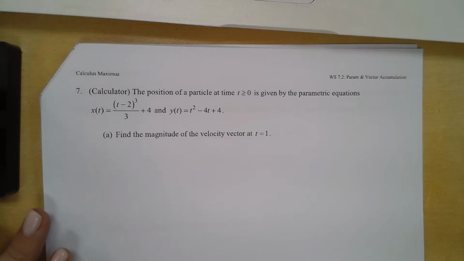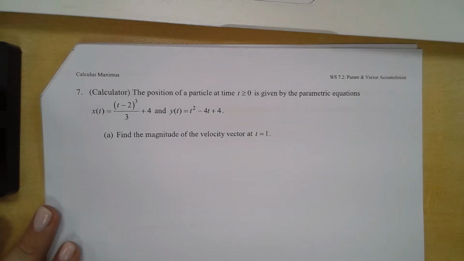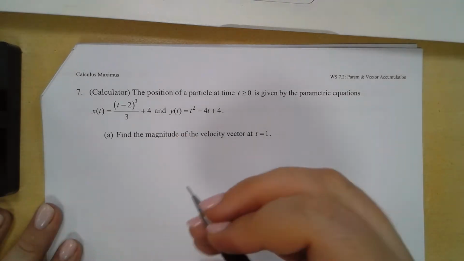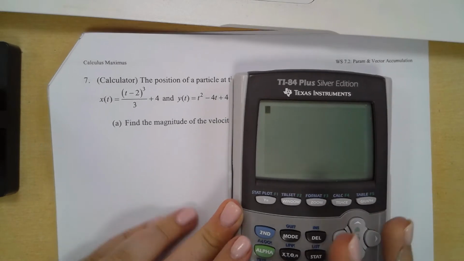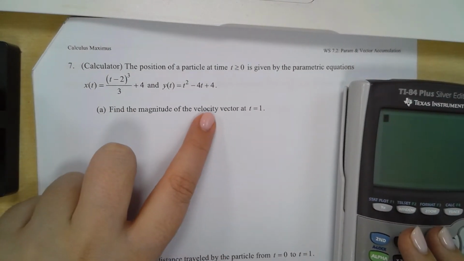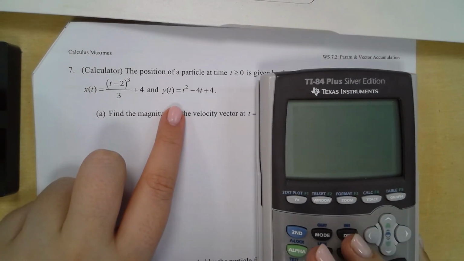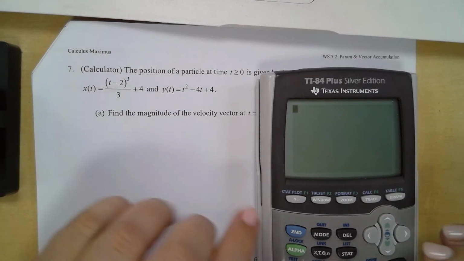Okay, so if we're going to find our magnitude of the velocity vector, what I first need to do is find the derivatives of these. These are going to be kind of awkward, complicated derivatives, but luckily we were told we can use a calculator here.